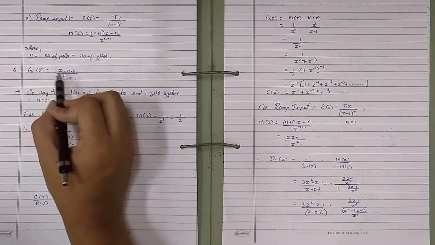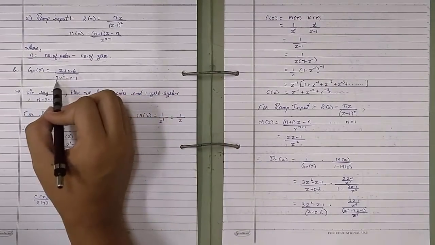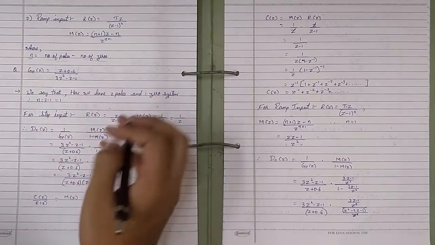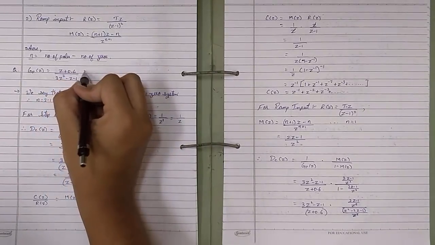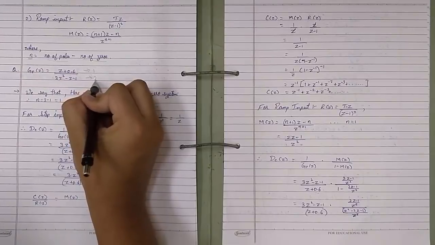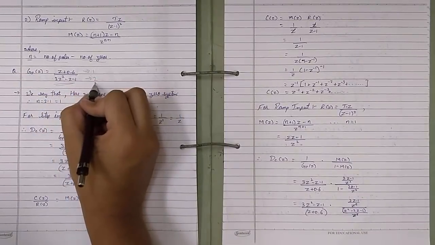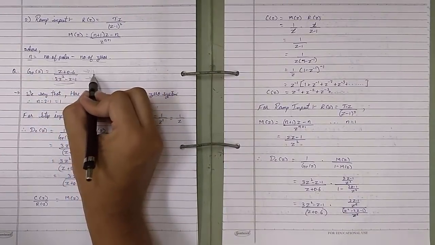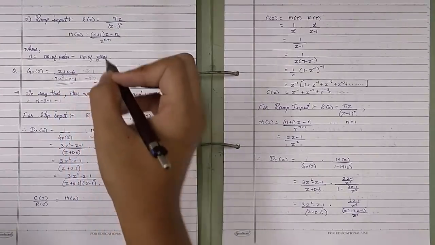We have been given Gp(z) equal to (z + 0.6) upon (3z² − z − 1). So we know that we have one zero and two poles, because this is a quadratic equation, so of course it will give you two poles, and this will give you one zero at −0.6.